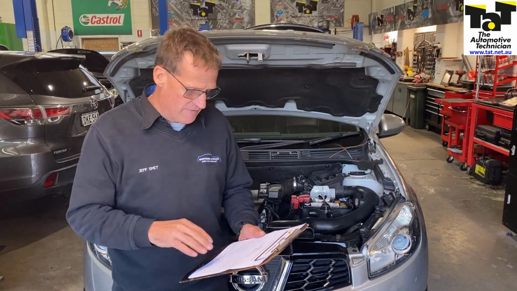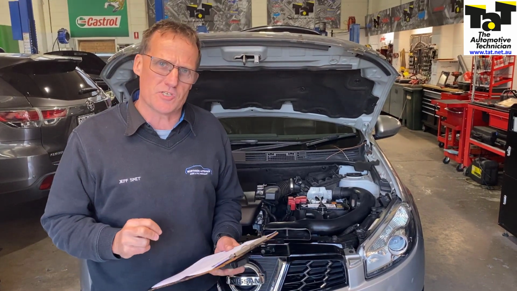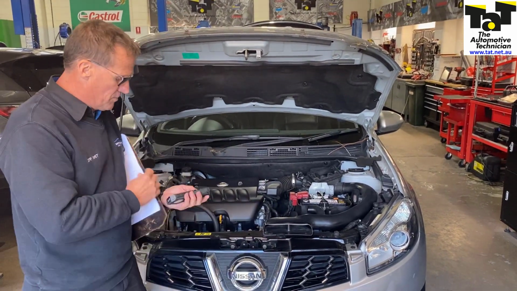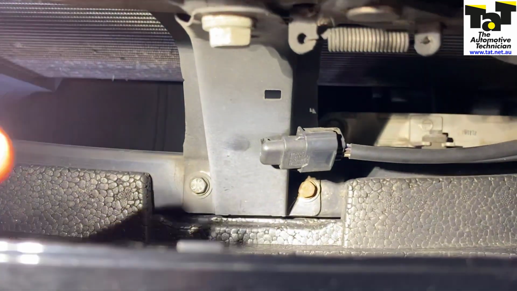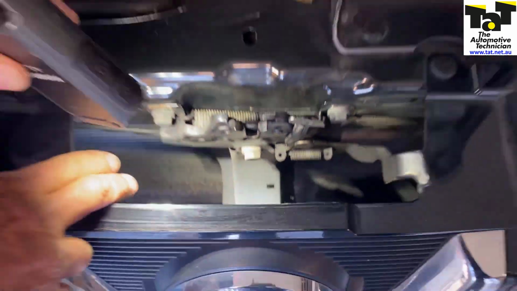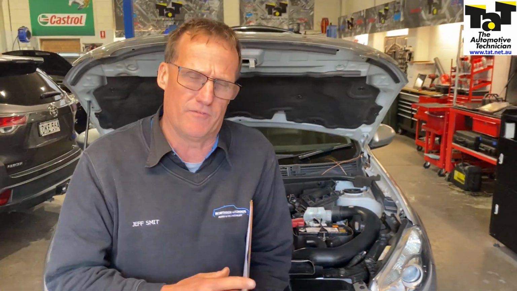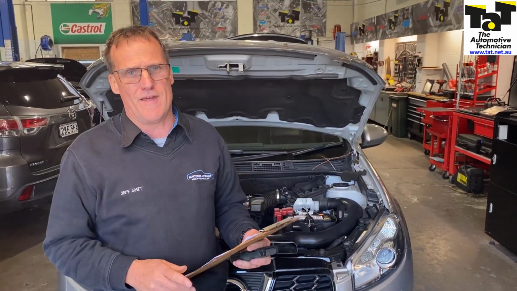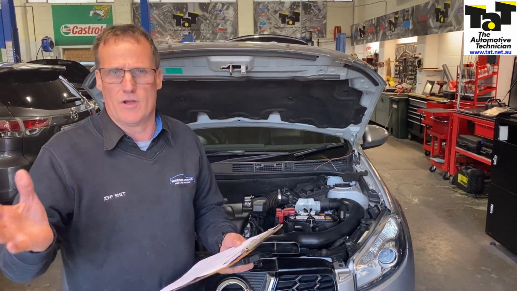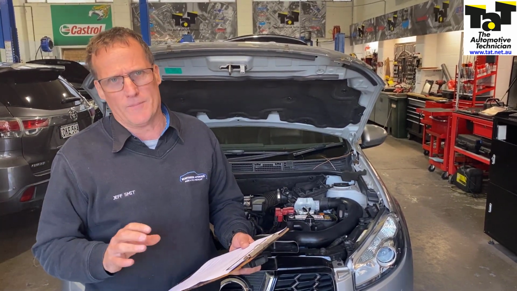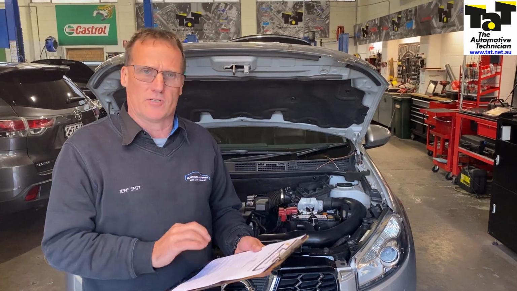Once we scanned the vehicle, it was coming up with an outside air temperature sensor fault. The air temperature sensor on this particular model lives right here under the grille, mounted on that center mount. This vehicle's setup is a little bit different to your average motor vehicle. In live data, this was showing a very low temperature figure, and in the end, it was a faulty sensor.